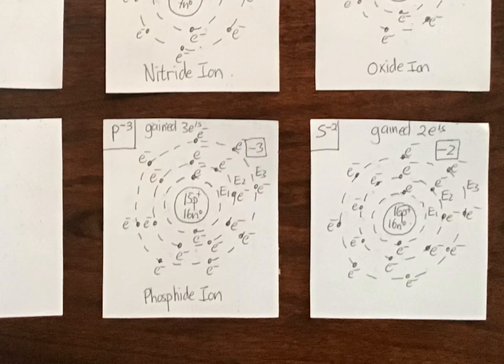All right, if we look at where phosphorus is, it's in period 3, so it's got 3 energy levels. The outer energy level is full because 3 electrons have come from another atom, adding to the 5 valence electrons in the phosphorus atom, making it now a phosphide ion with a -3 charge.